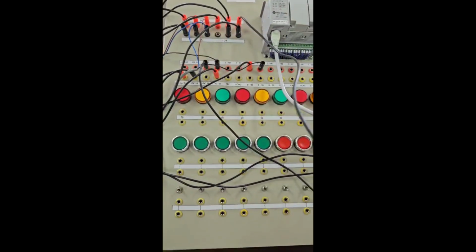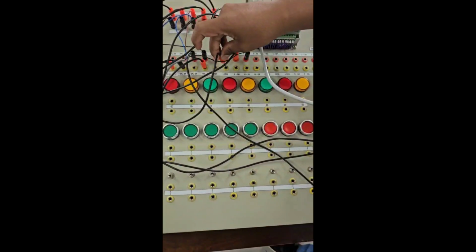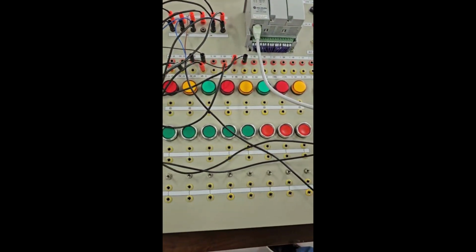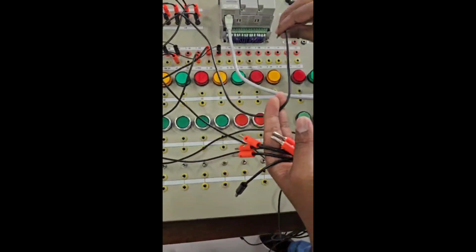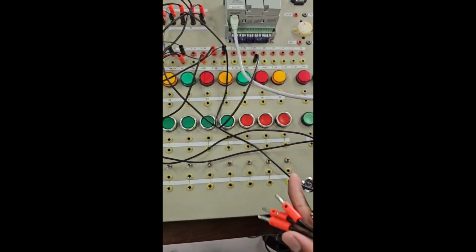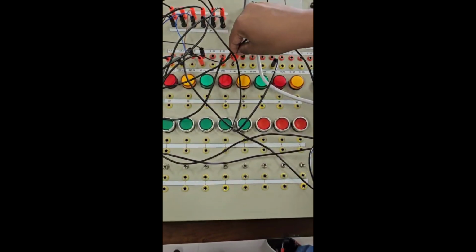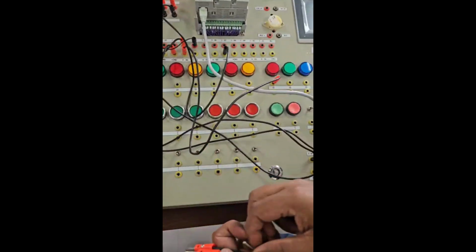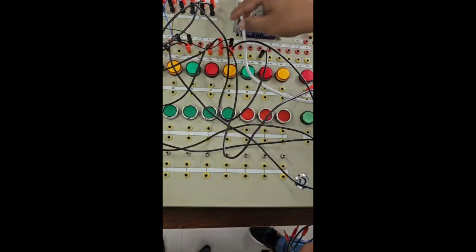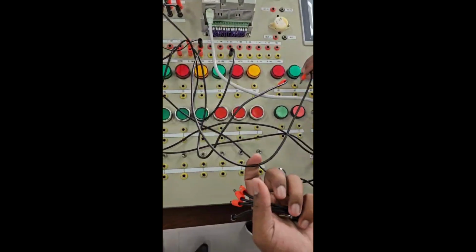Finally, we can complete the output wiring. First, plus COM0 goes to the plus 24 volt, and minus COM0 goes to the minus 24 volt. This is the output channel. The output 00 can be connected to one of the pilot lamps, and so on. We can connect all the three outputs to the three pilot lamps.